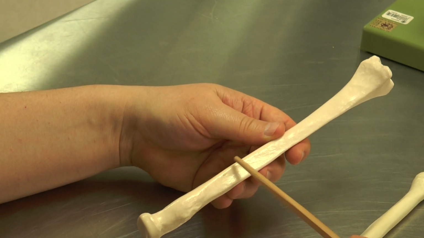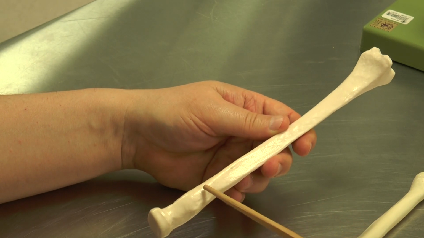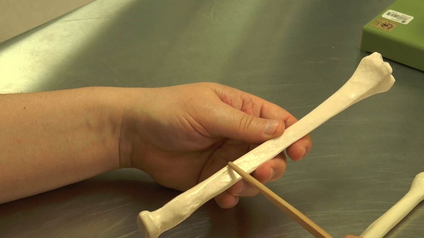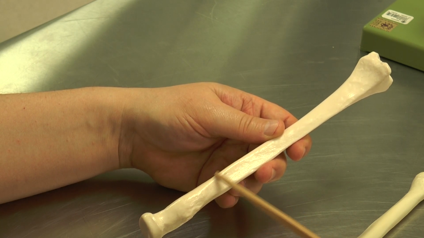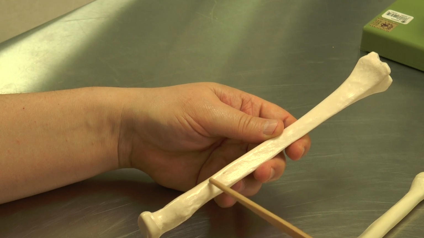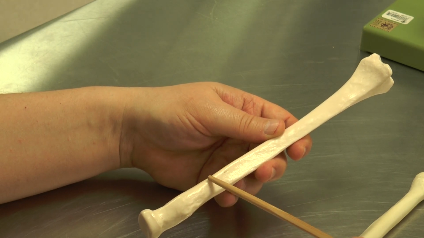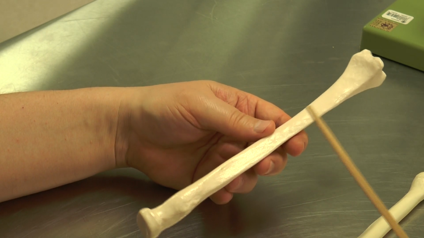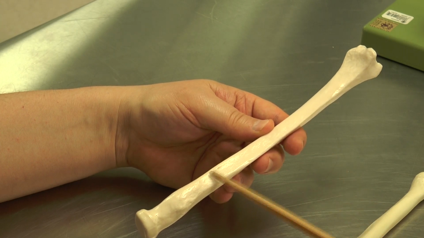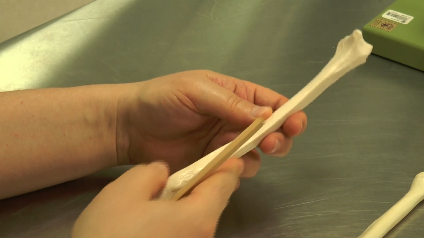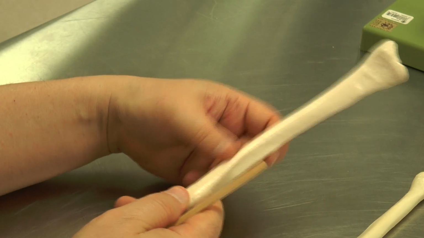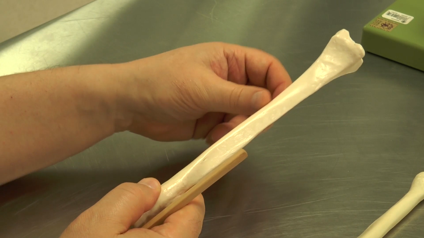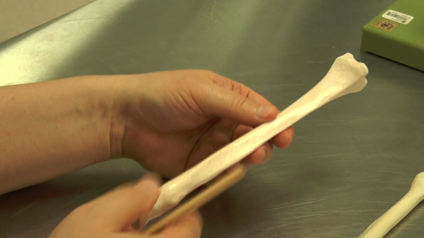Another thing is that the anterior border comes all the way down to the radial tuberosity, and this part of the anterior border is referred to as the oblique line. It serves as an attachment for one of the important muscles in the forearm. Now the surfaces: this is the anterior surface, this is the medial surface, this is the lateral surface, and this is the posterior surface.